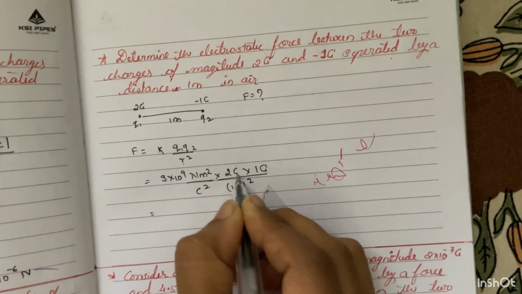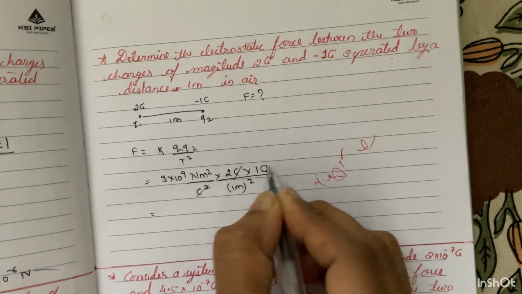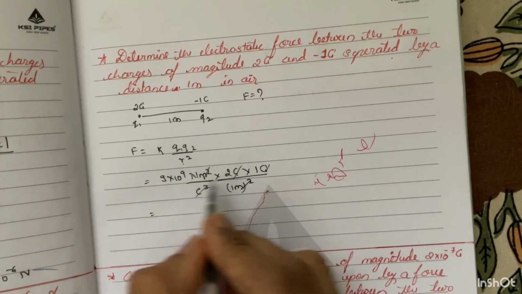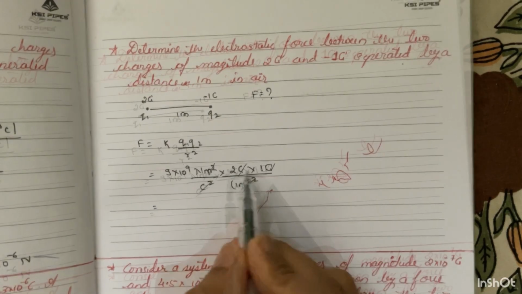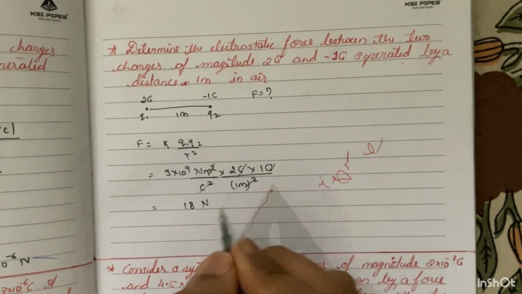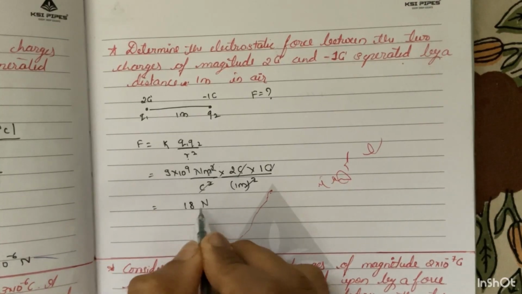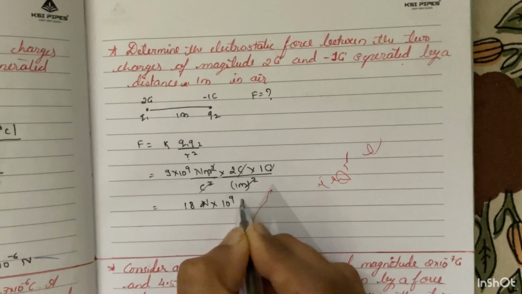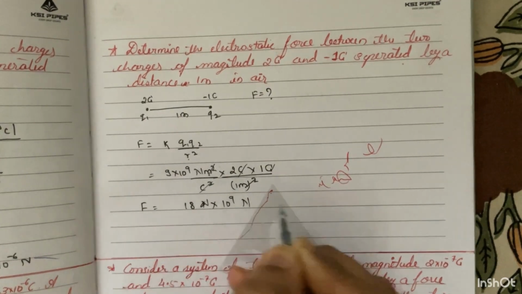Now see, this C square and this C square get cancelled here. This meter square and this meter square will also get cancelled. Now we need to multiply 9 into 2, that is 18, into 1, that will be 18 Newton. 1 into 1 is 1 square only. I forgot to mention that here we have 10 raised to the power 9 Newton. The force we found is this much.